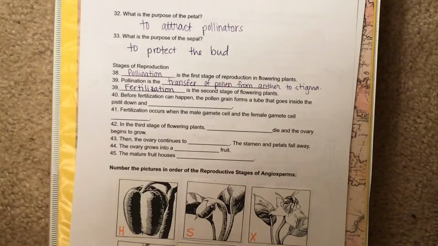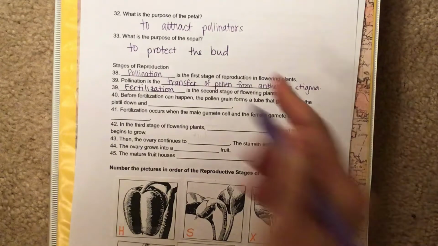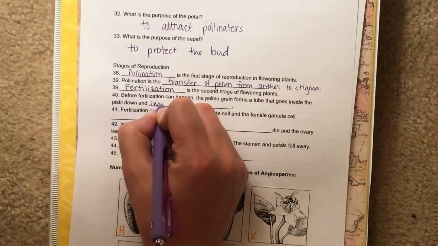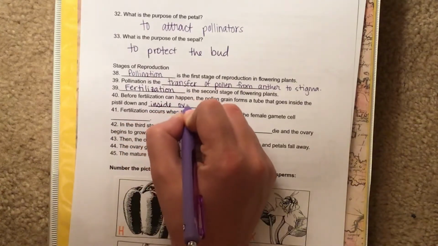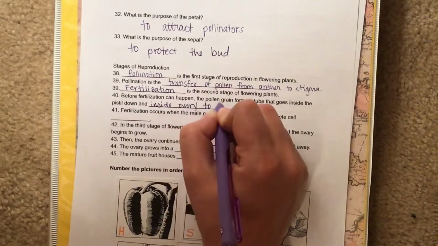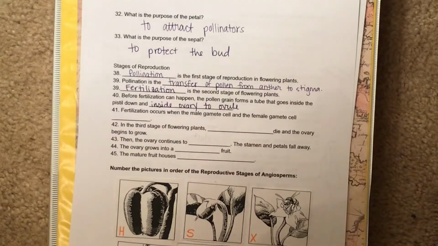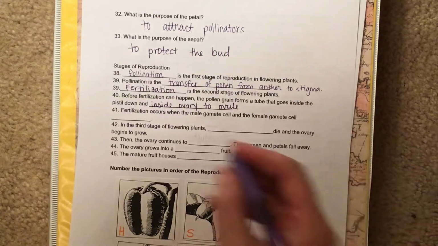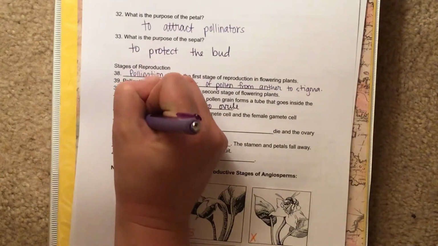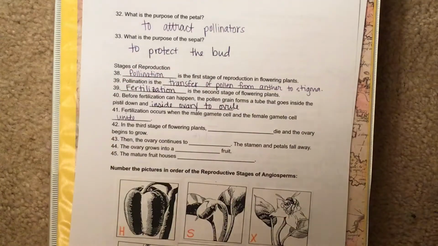Okay. Before the fertilization can happen, the pollen grain forms a tube that goes inside the pistil, down, and finally inside the ovary to the ovule. Okay, that's where it ends. Number 41, the fertilization occurs when the male gamete cell and the female gamete cell unite or come together or meet. Then in the third stage of flowering plants, blank die and the ovary begins to grow.